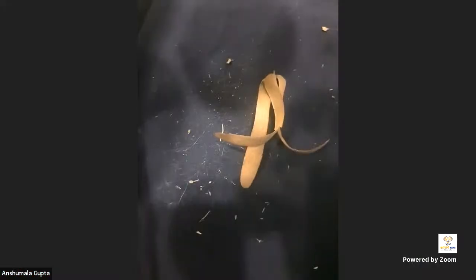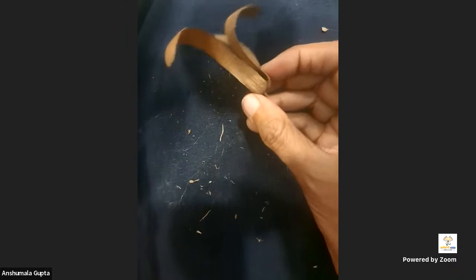I just wanted to show another helicopter seed. It just came into my hand. Another helicopter seed, having three wings. If I drop it, it will also come whirling down.